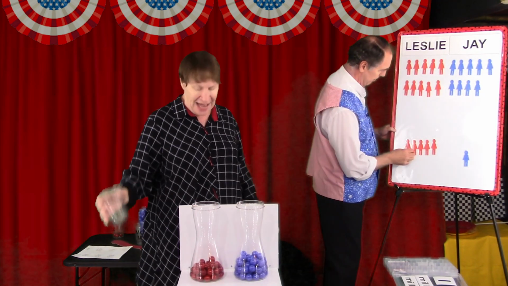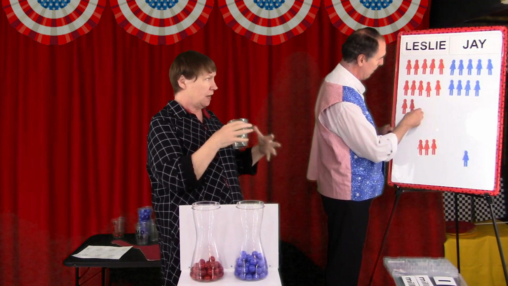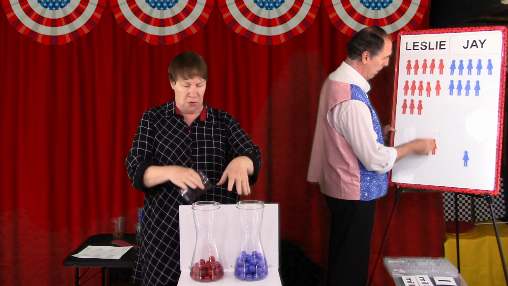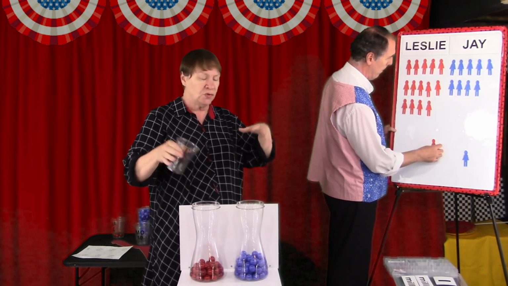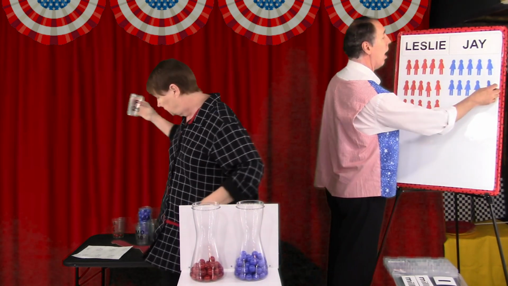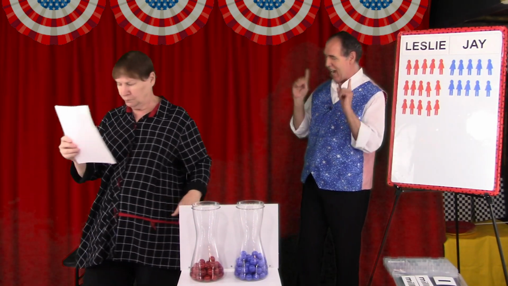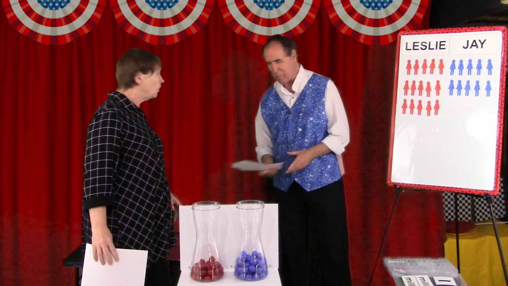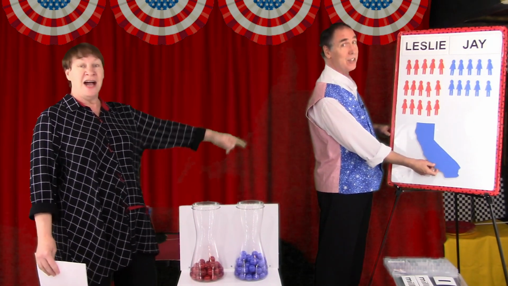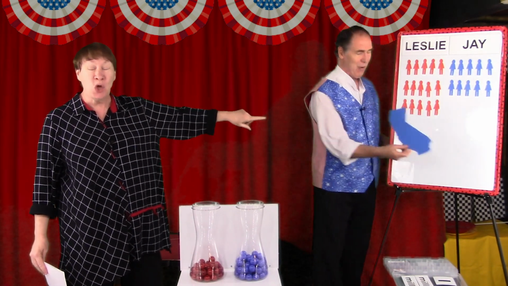Okay. I think that they understand how this is all kind of working out with the popular vote and the electoral vote. Electoral vote is what counts. So let's just do one more state each. All right, so this is the last one. In that case, I'm going to take the state with the most people of all, and that is California.